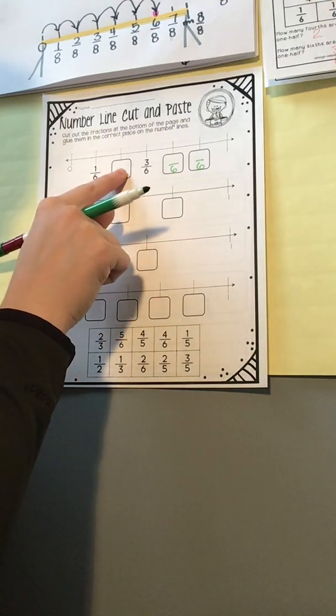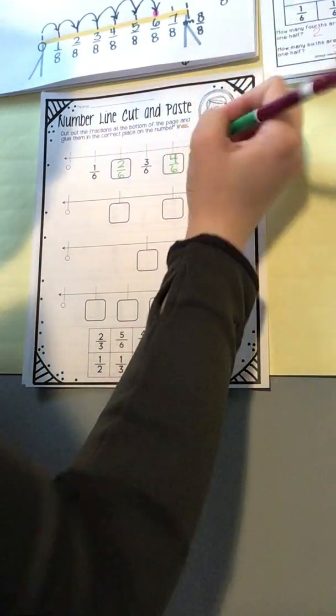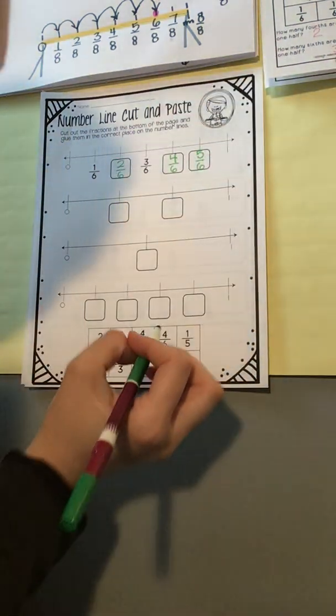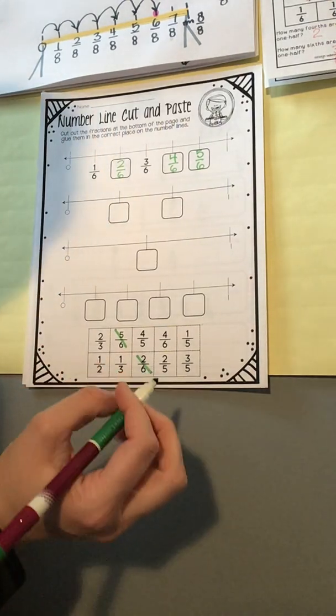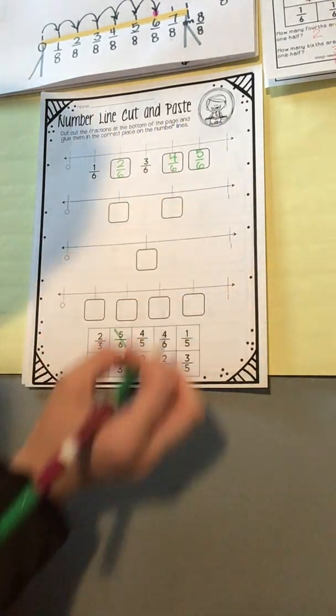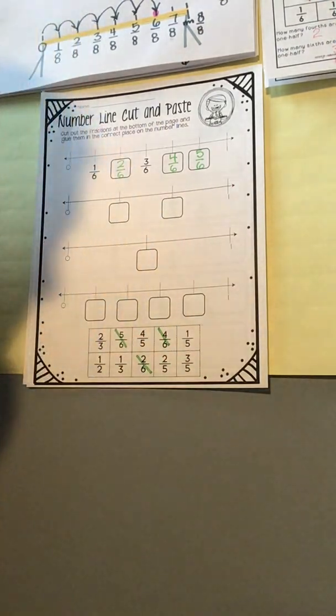1/6, what's this one going to be? 2/6, 3/6, 4/6, 5/6. 1 whole is 6/6. So I used 5/6, I've used 2/6, and I used 4/6.